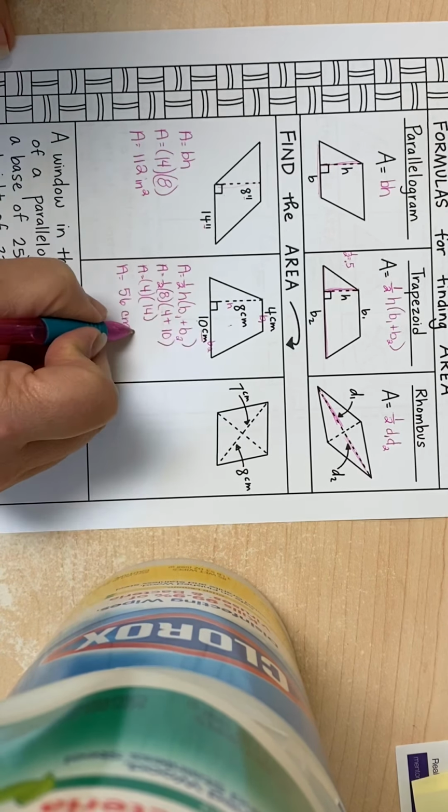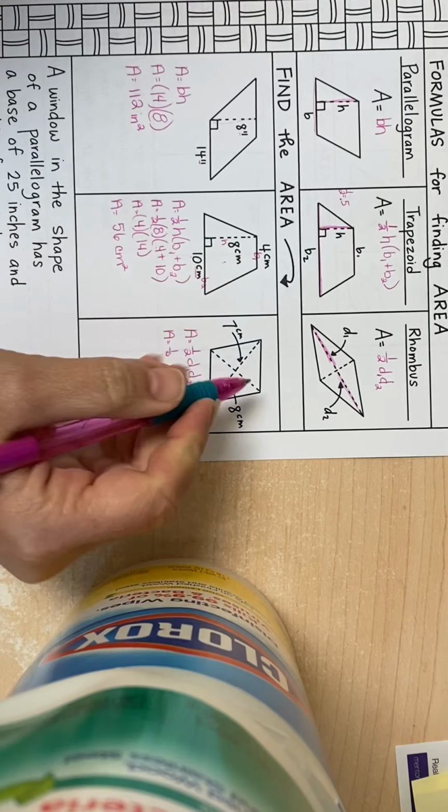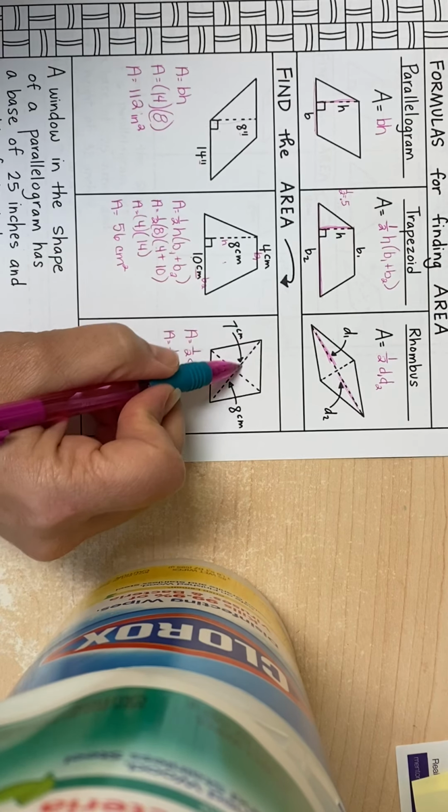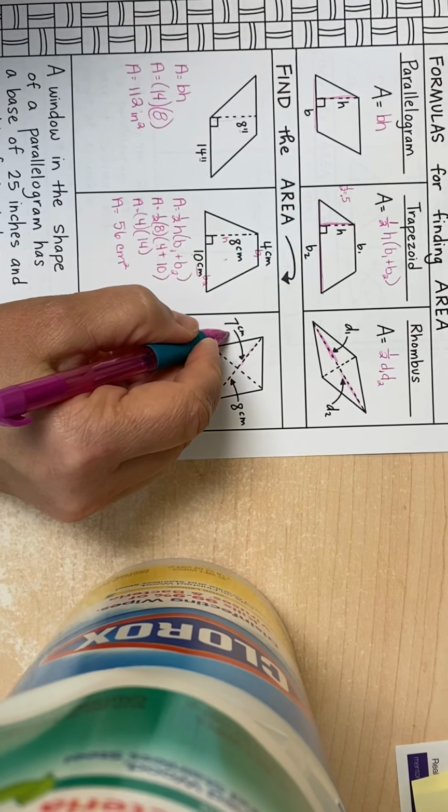All right, finally, our rhombus. I'm going to set up my formula. A equals 1/2 distance 1 times distance 2. Okay, so here we go. A equals 1/2 distance 1, which we're going to say is D1, and this is D2. So we're going to go 7 times 8. So A equals 1/2 times 56. Well, what's half of 56? A equals 28 centimeters square.